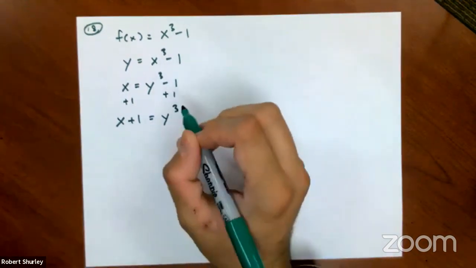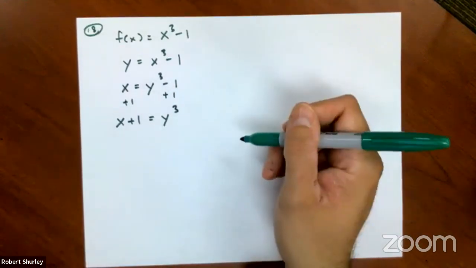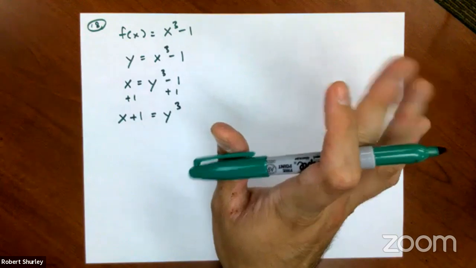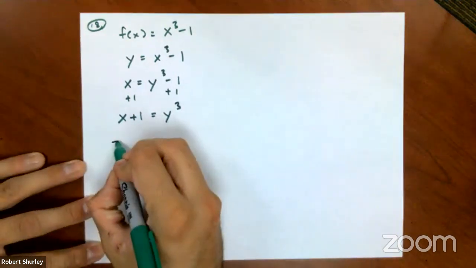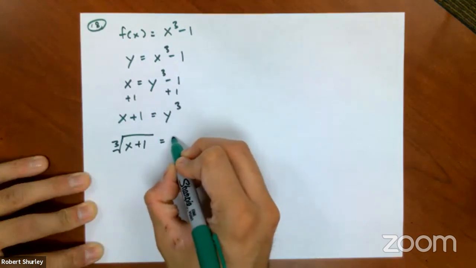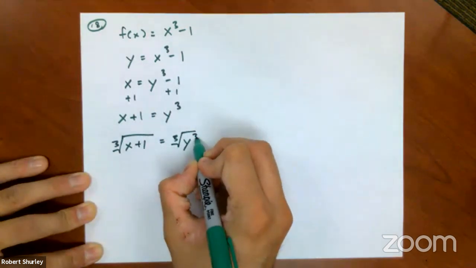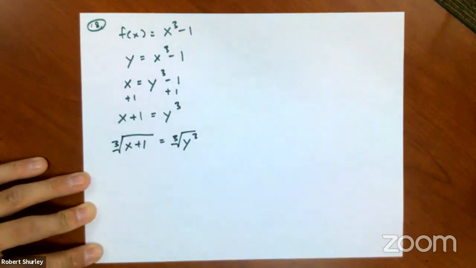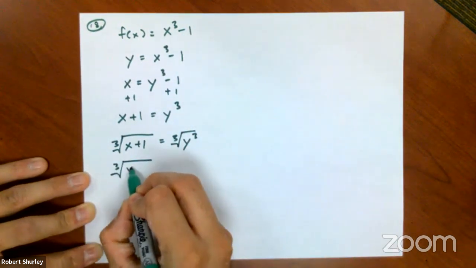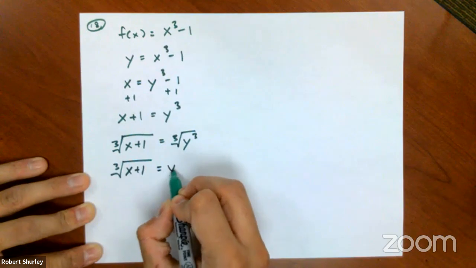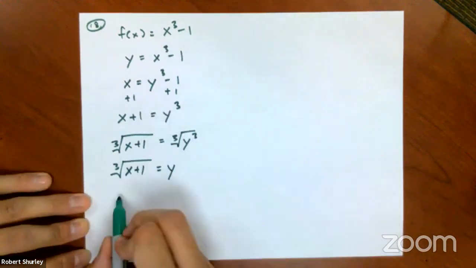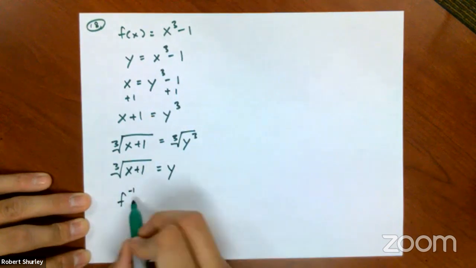Now look, if it was a square root, we'd have to attach a plus or minus. Doesn't matter with the cube root, okay, because it's odd. So I've got to take the cube root of both sides. And then this cube root and this cube cancel. So I wind up with the cube root of x plus 1 equals y.